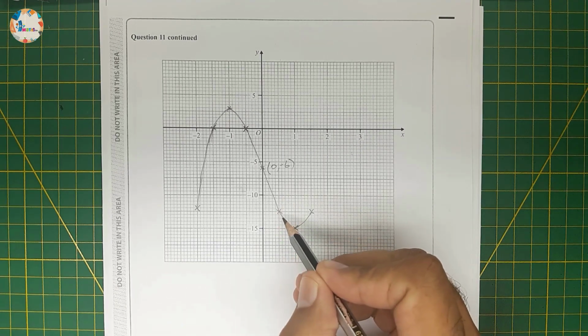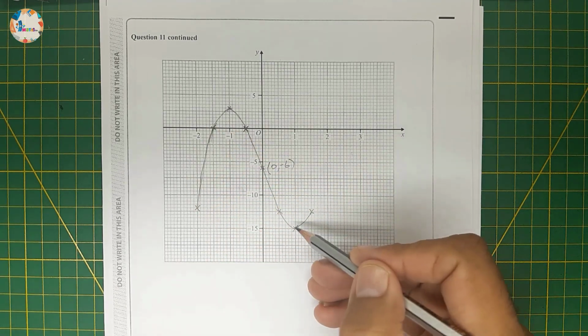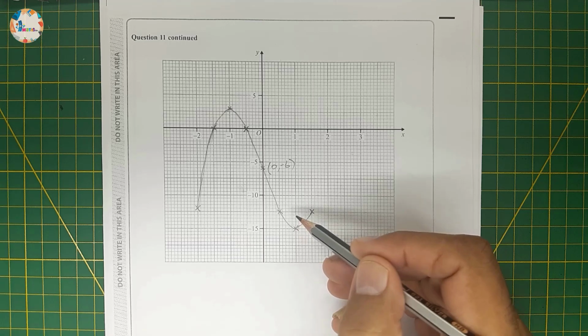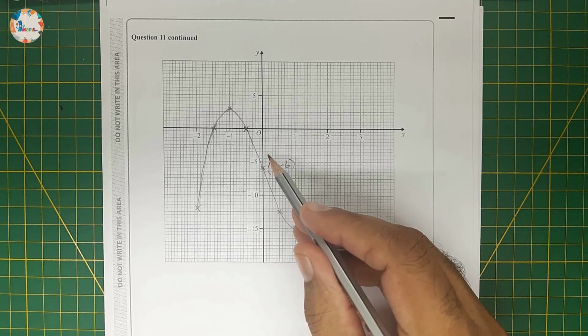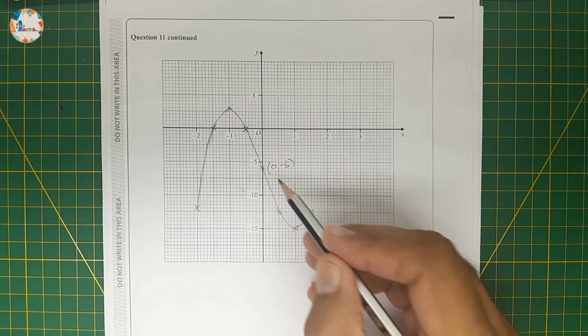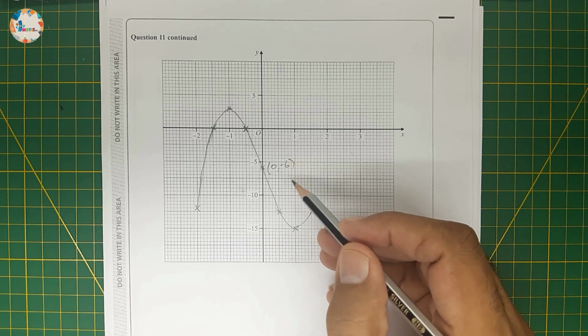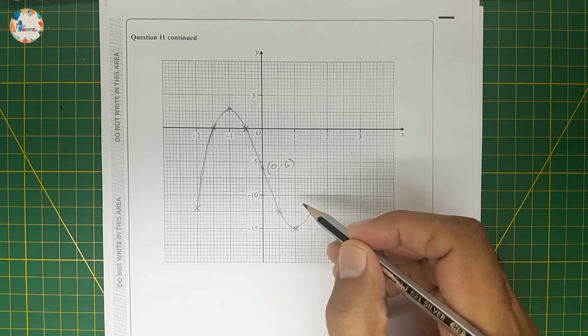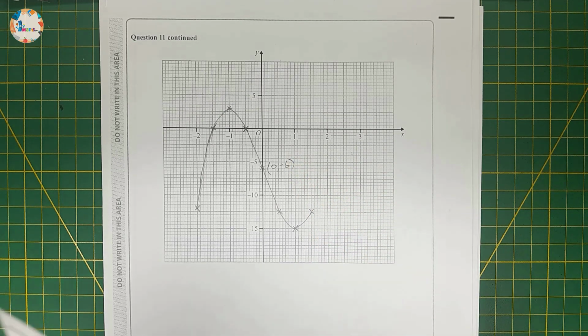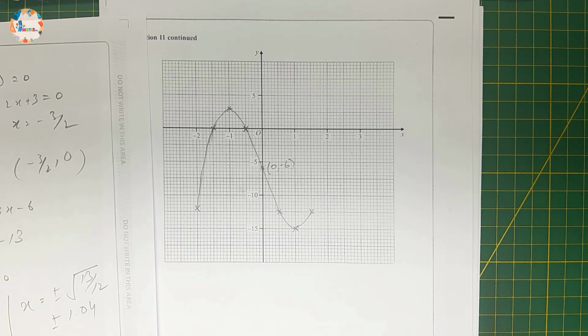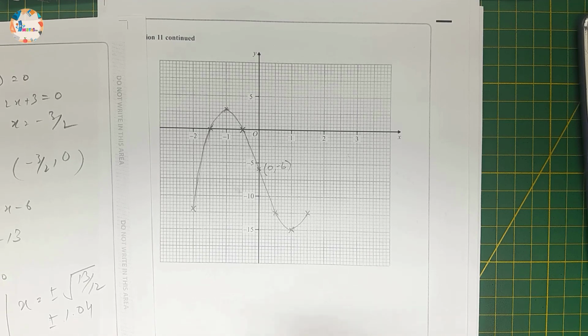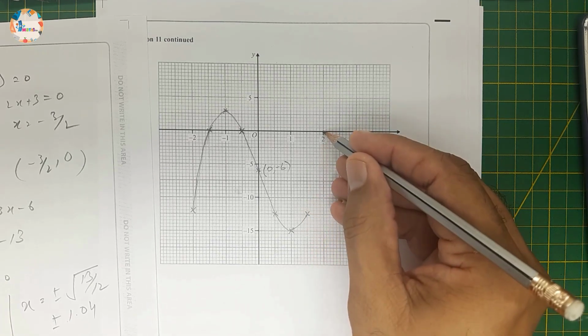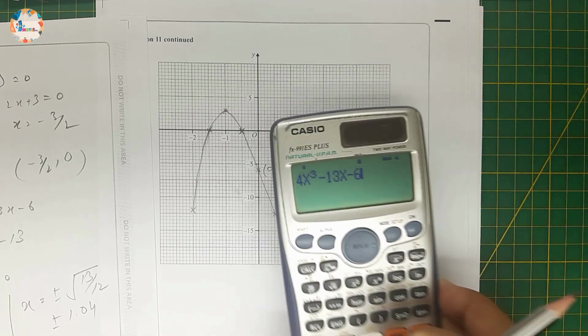Basically, you have to write down the coordinates of the points of intersection, as well as show the maximum point and minimum point, and we can use the answers of the previous parts which we have already done. For example, to complete this graph we can use this x value 2 also.